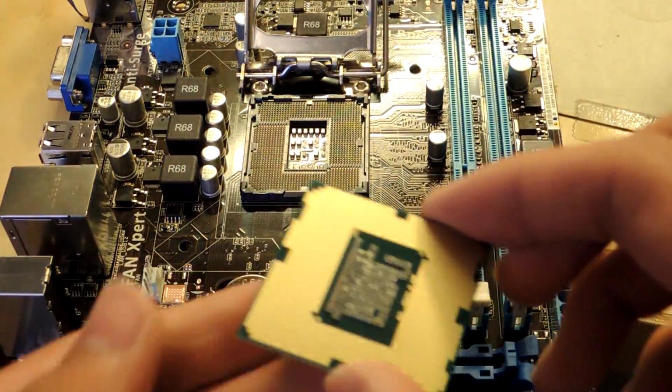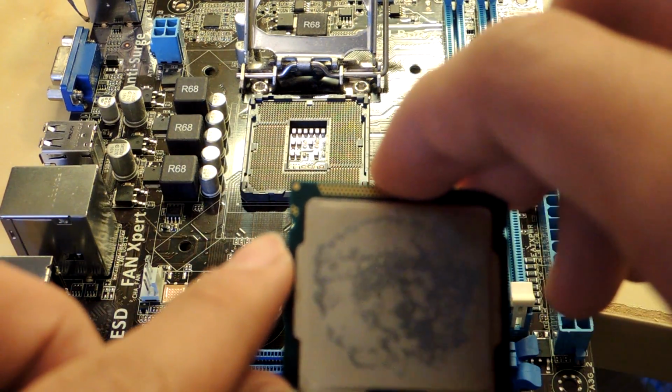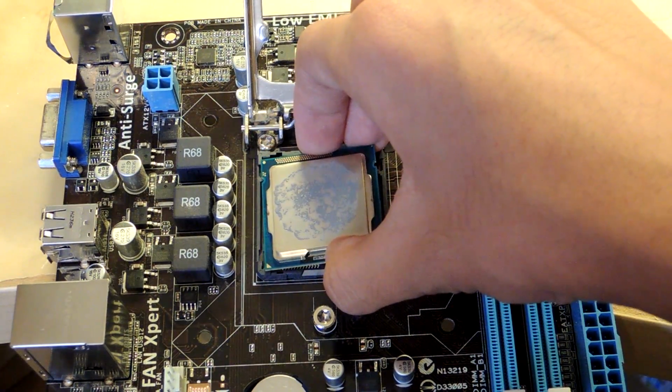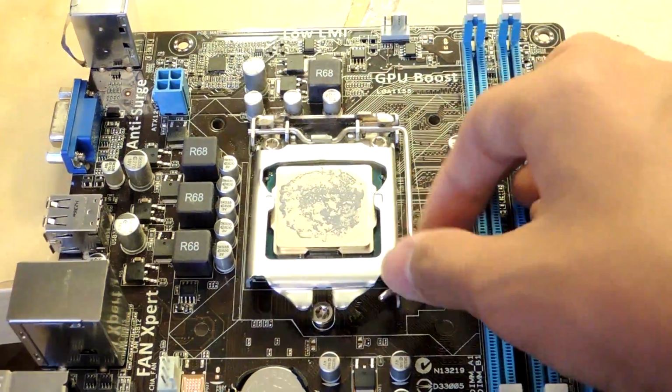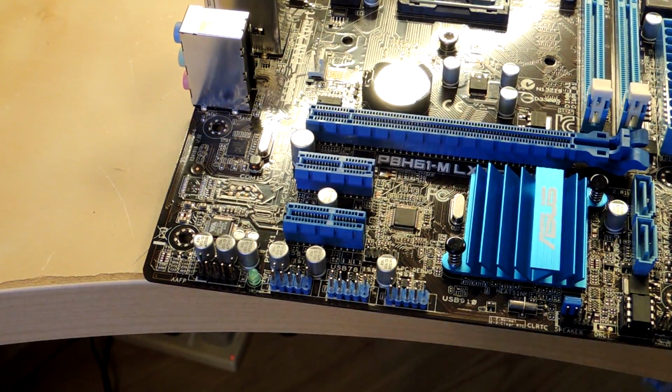So how you plug that in is like this, edge to edge. Finish it like this. Don't apply any pressure to it when it is not down, because that means you have plugged it in wrong.